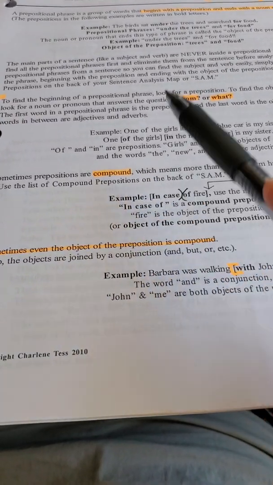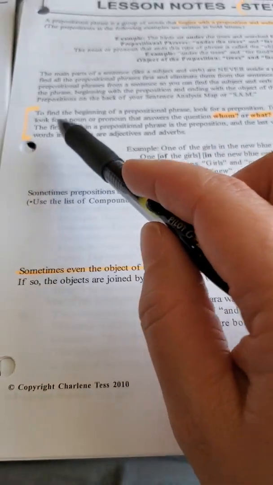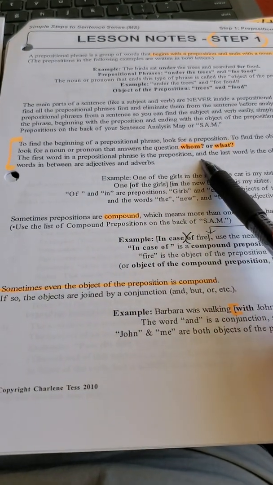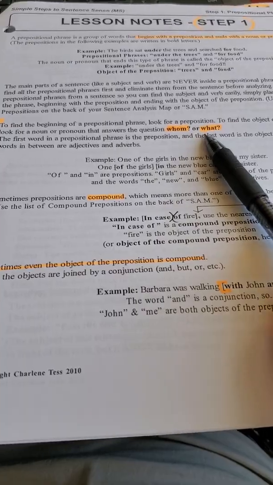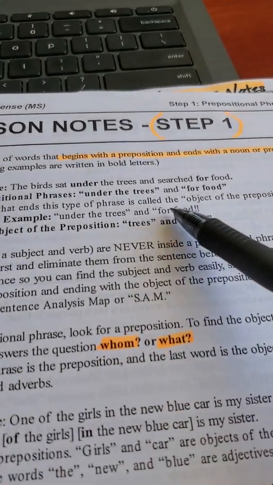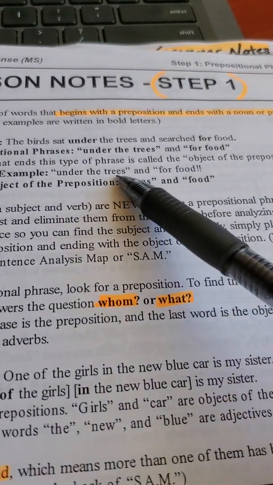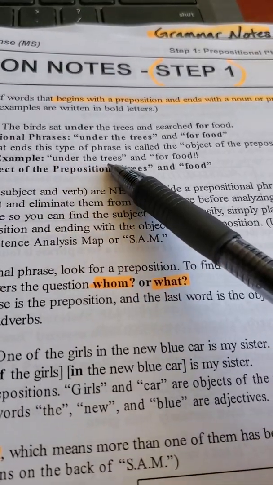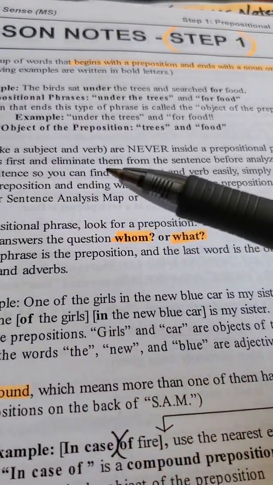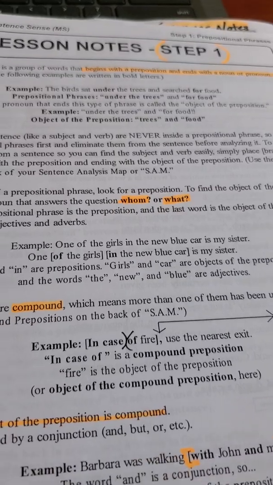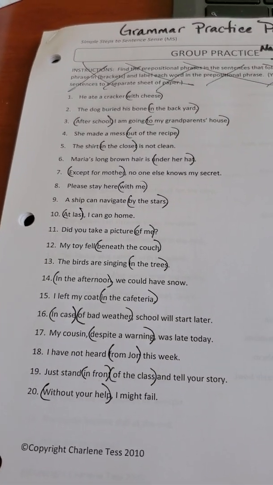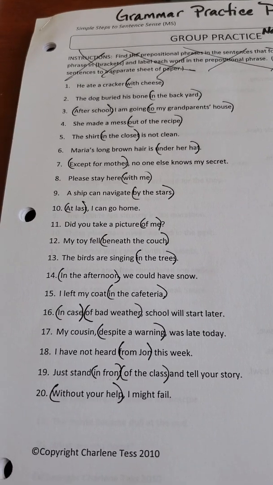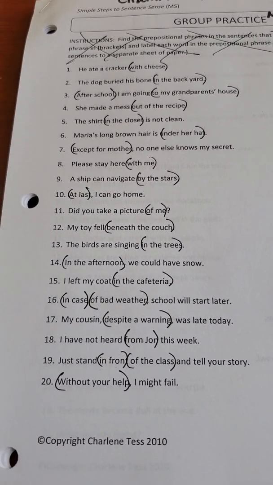You can read the notes. To find the preposition, that's what I've marked over here on my page, you find the preposition from memorizing it and then ask the question whom or what. So we have up here, for food, for what? Under what? The trees, okay? So if it answers whom or what, that's how you find the object. I'm going to show you this page, and I'll take a picture of it and stick it in the documents under your files and materials. But that's basically how we do our grammar.